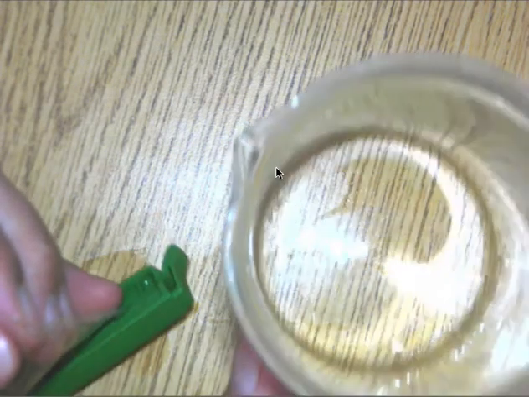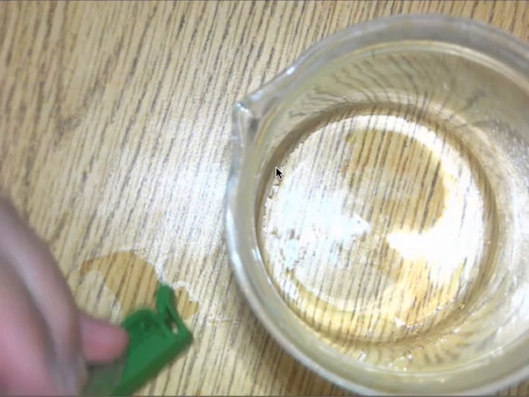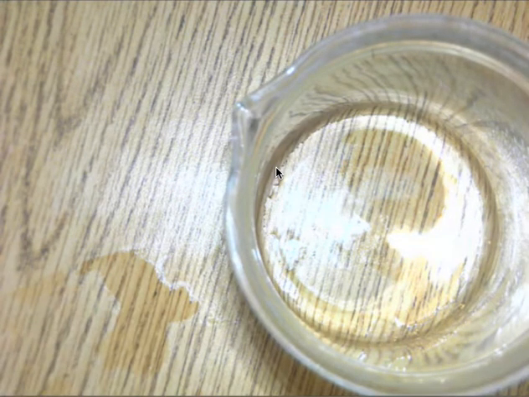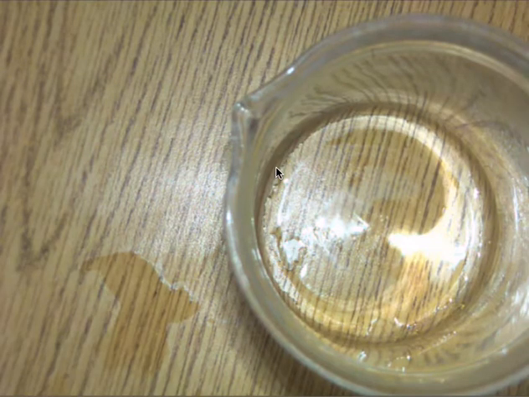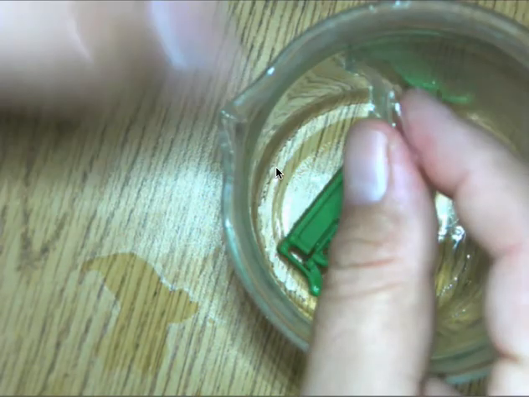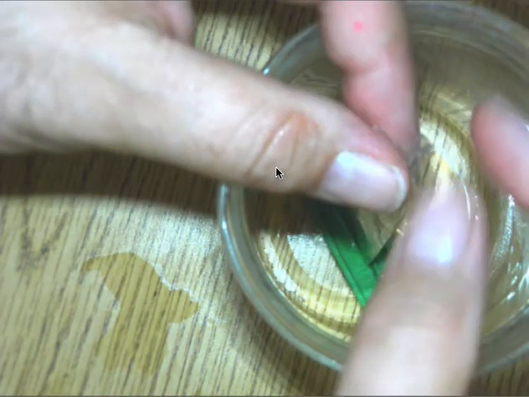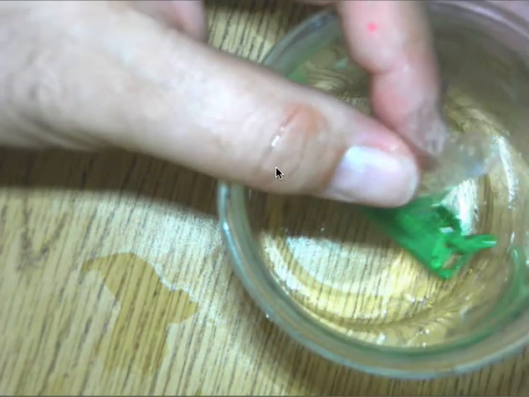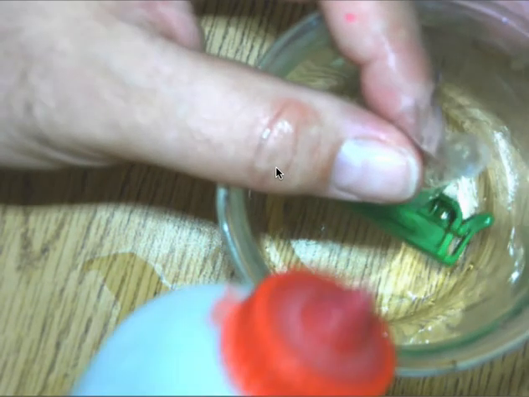Now it says add starch. So this is going to be my spill tray. In case I spill some, it's not going to go all over the table. So I have our test tube in here. Let's rub it back and forth, and make sure it opens. So we have our starch solution.